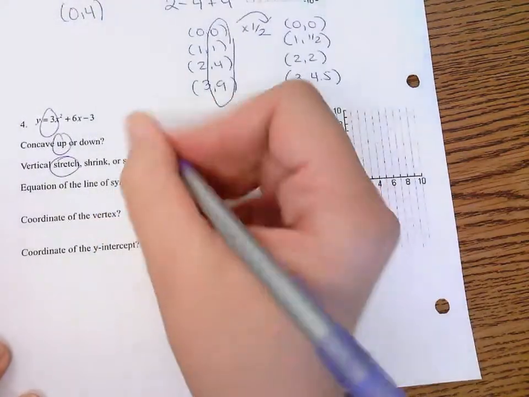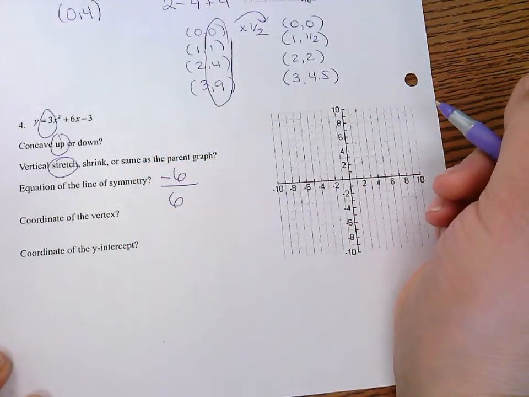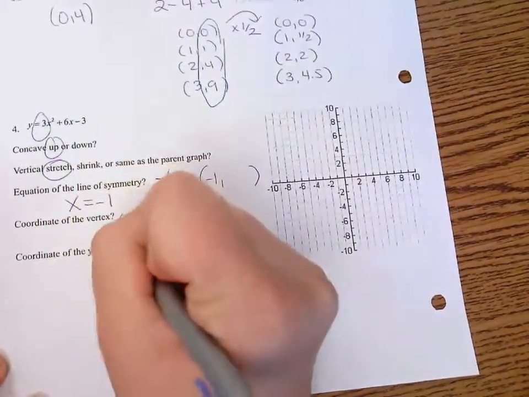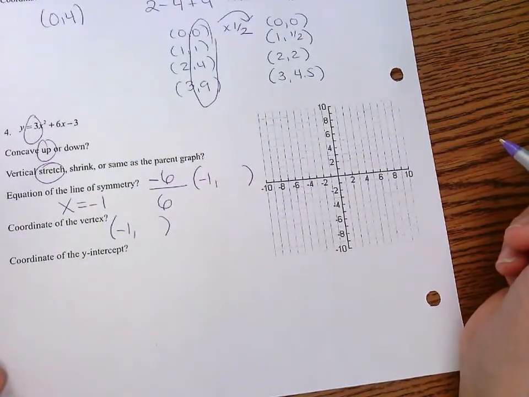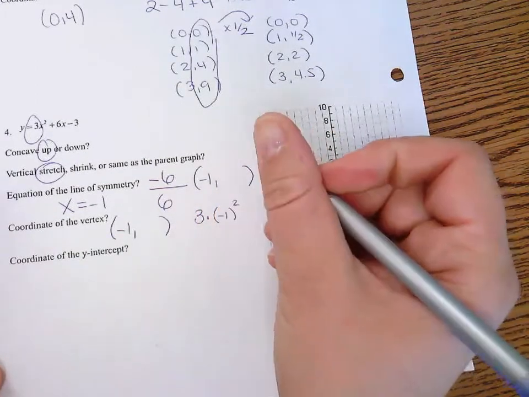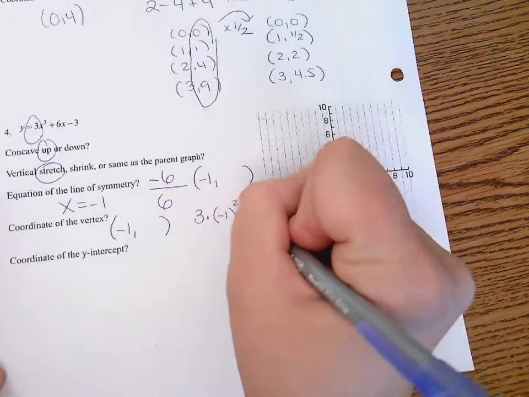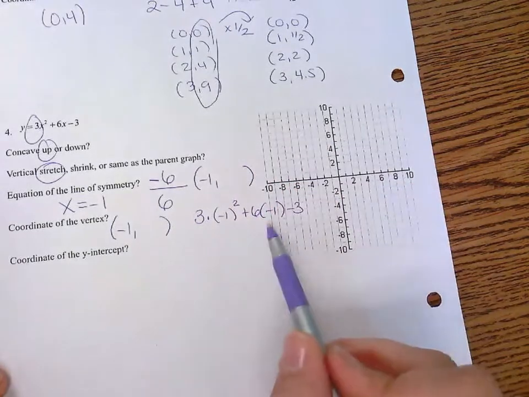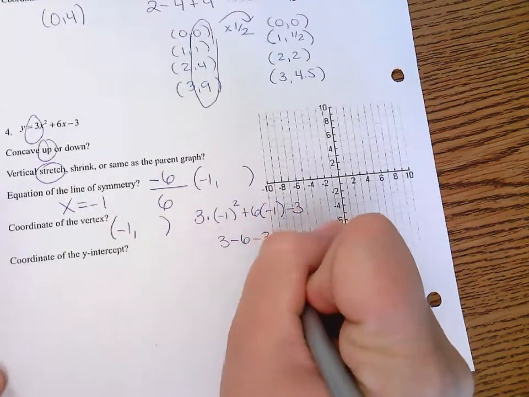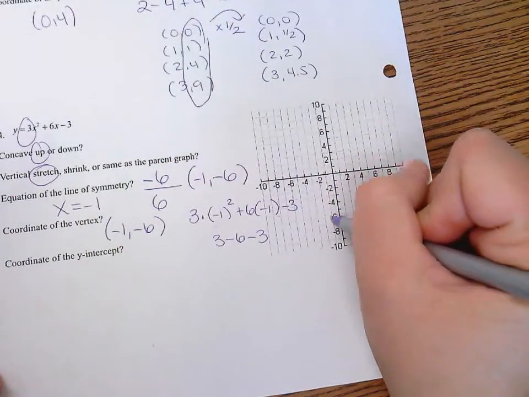Line of symmetry, I'm going to do negative b divided by 2a. Looks like negative 6 over 6. Negative 1 is the line of symmetry. So my vertex is going to be at negative 1 comma something. 3 times negative 1 squared. See how I'm plugging in negative 1? So I'm putting that in parentheses. I'm squaring the negative 1 this time. Plus 6 times negative 1 minus 3. So let's see. This is 3, positive 3, minus 6 minus 3. Looks like negative 6. So my vertex is at negative 1, negative 6.